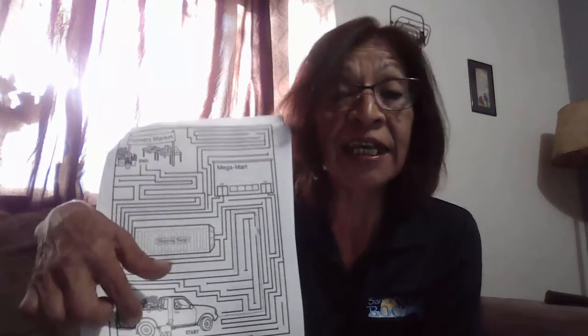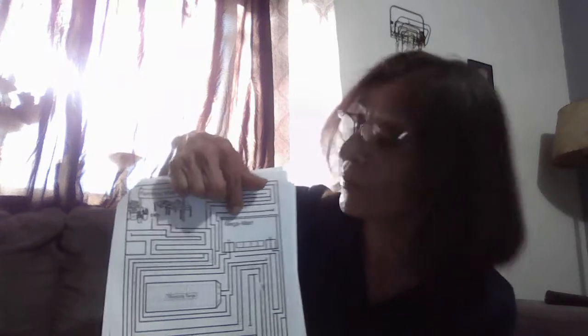And then we have a big maze. I know you guys like mazes. This one looks a little bit hard. What you are doing is you will start with the farmer right down here taking his crops to sale. On the way, he passes the shopping barge. He passes the Mega Mart. And he needs to make it to the market. Let's see if you can do that.